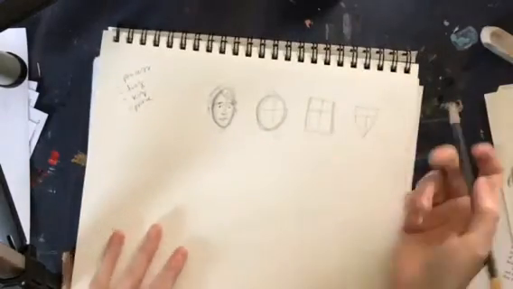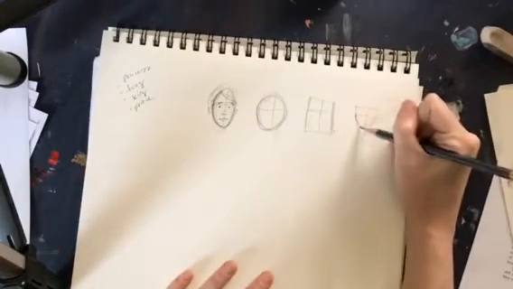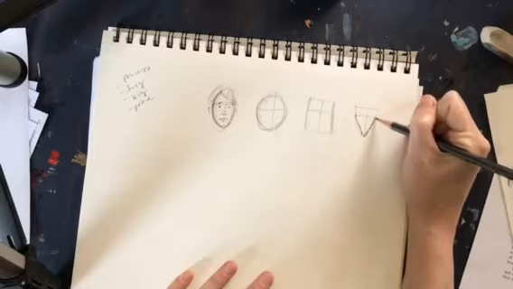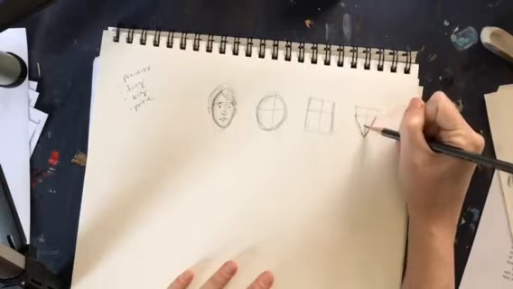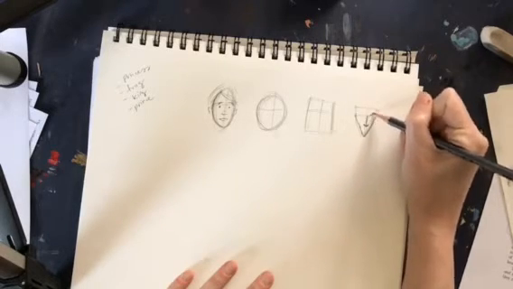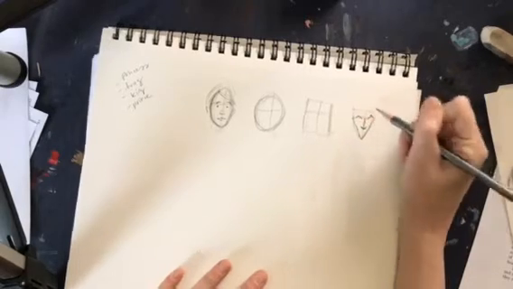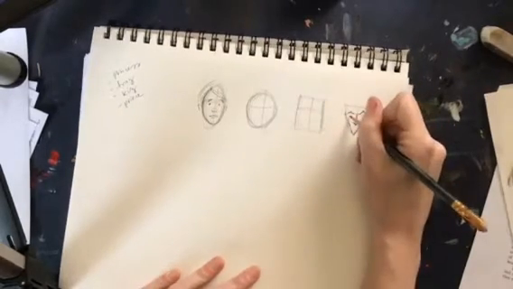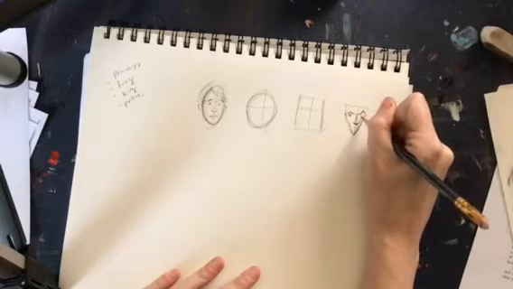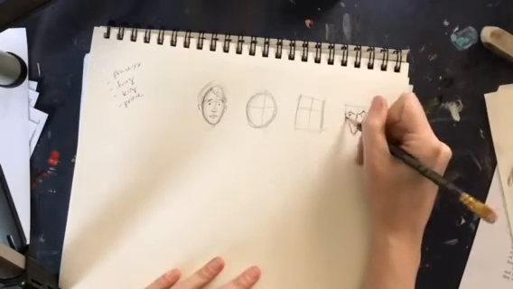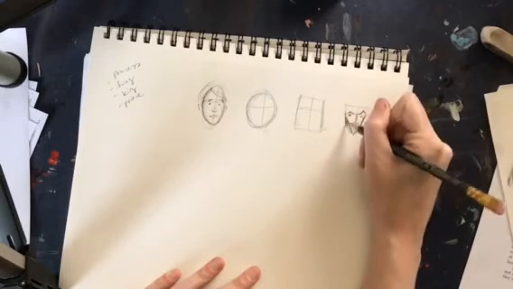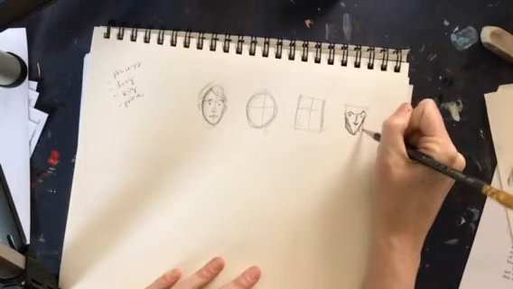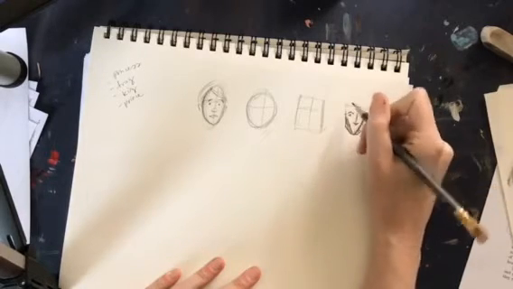Now let's compare that oval to if I do a character with a triangle face. Now obviously this is a little extreme, I'm hoping you can see that, but if I start with something that's very triangular, I can always work it into more natural proportions.